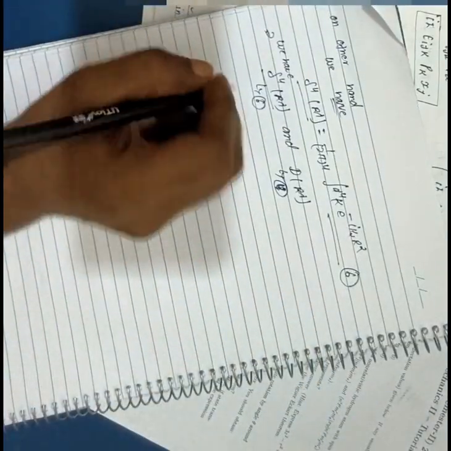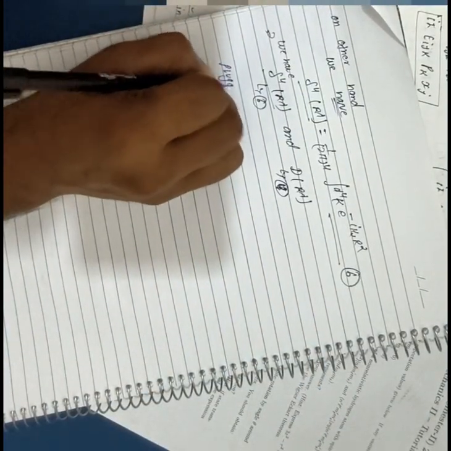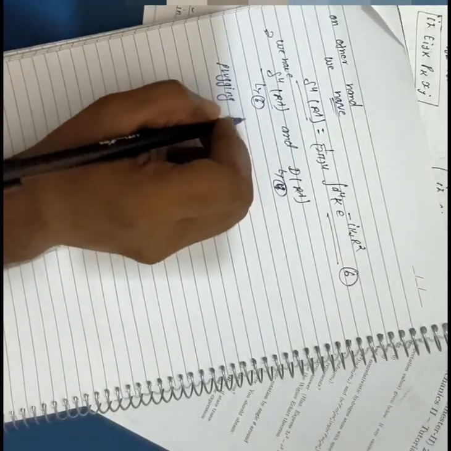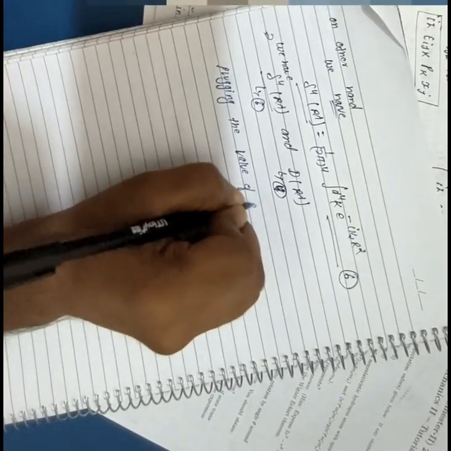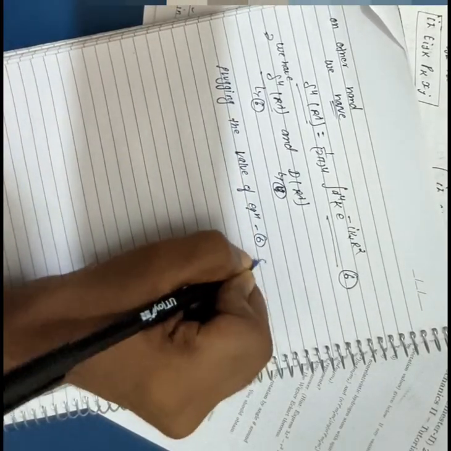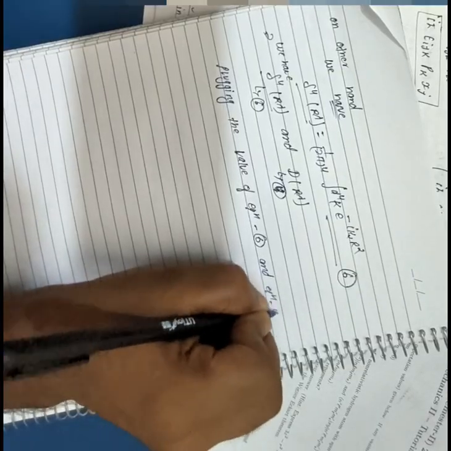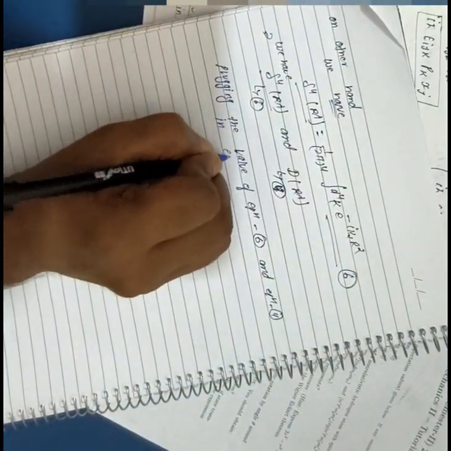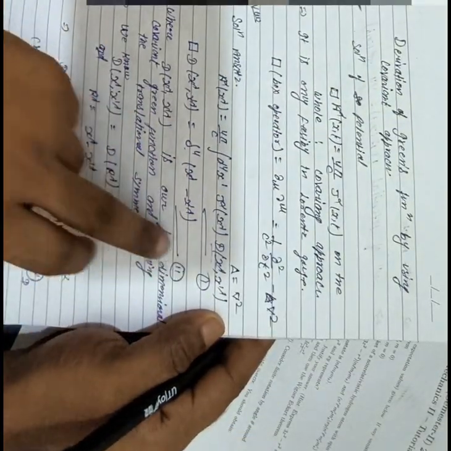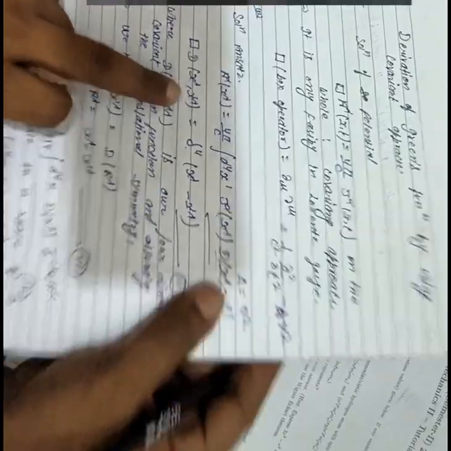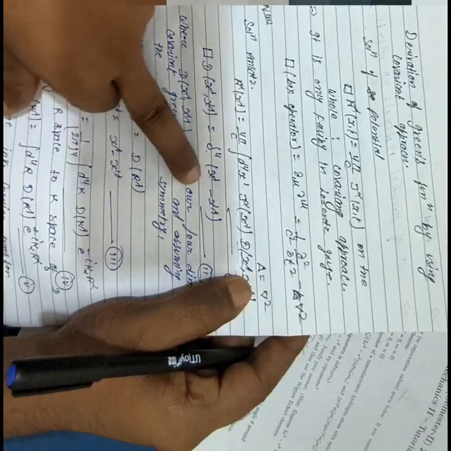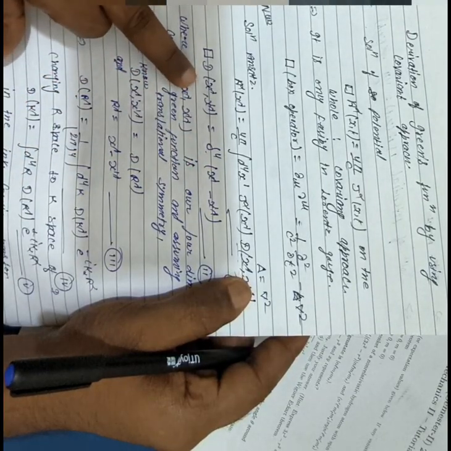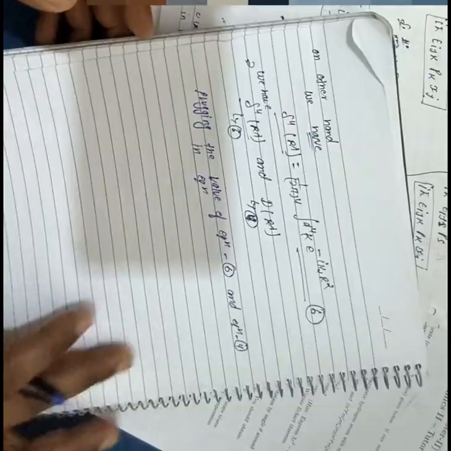So plugging the values of equation 6 and equation 4 in equation number 2, we have this value and this value. This is from equation number 6, and this is from equation number 4. So plug this.